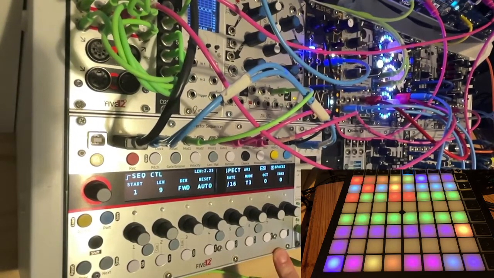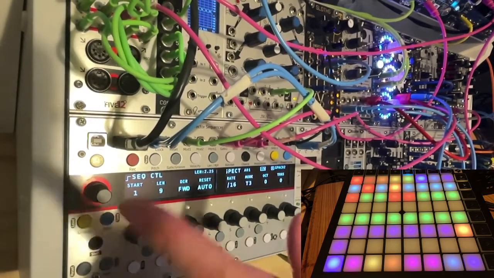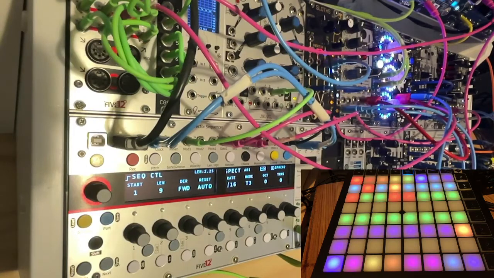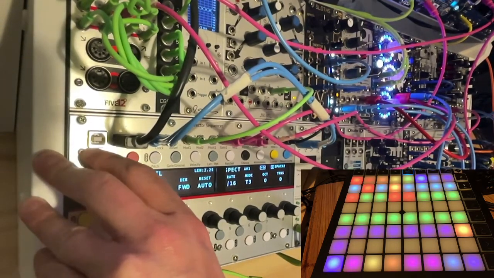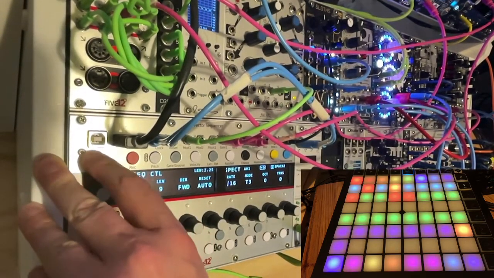by one step. So if you've got a Euclidean Circles or a Turing Machine or a Disting or anything like a Mutable Instruments Grids, any of those things that throw out triggers, you could connect it to triggers 1 to 6 inputs on the jack expander, and you could use it to increment through a sequence. You could use it with a drum beat, with chords. I'm just using it for a monophonic pattern, so just watch carefully.